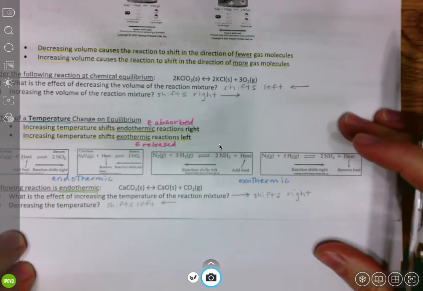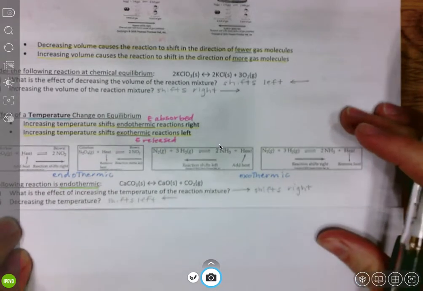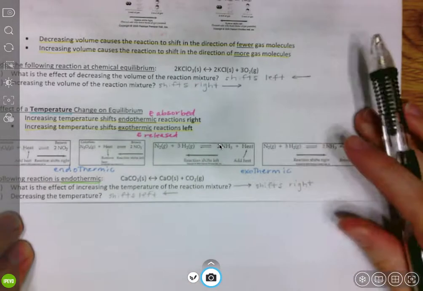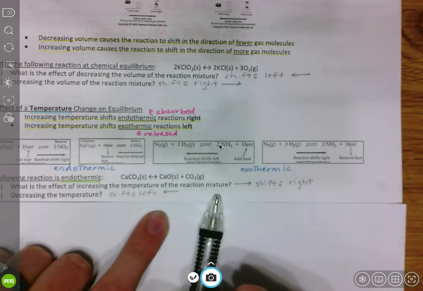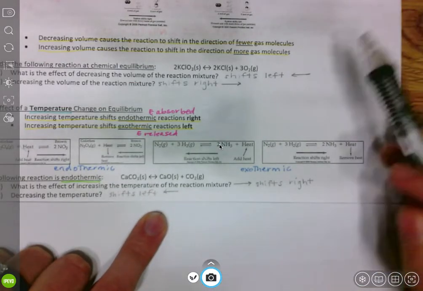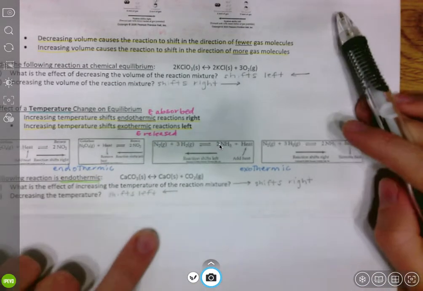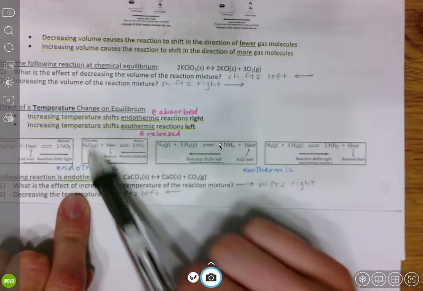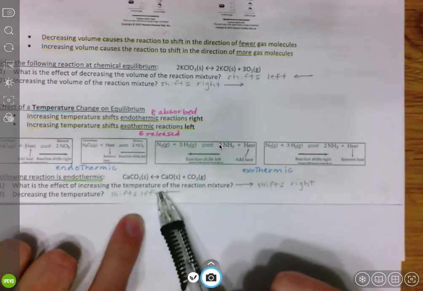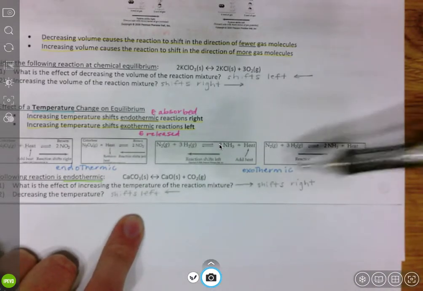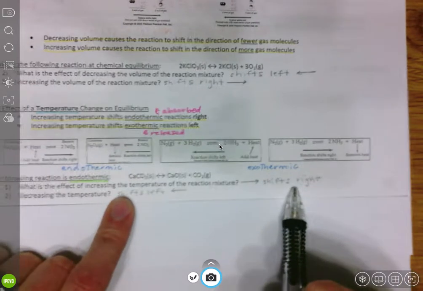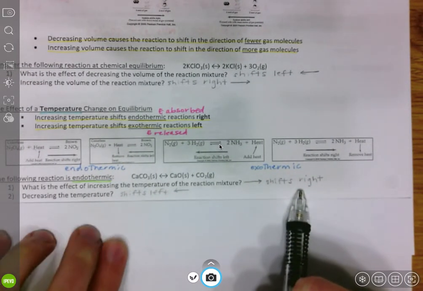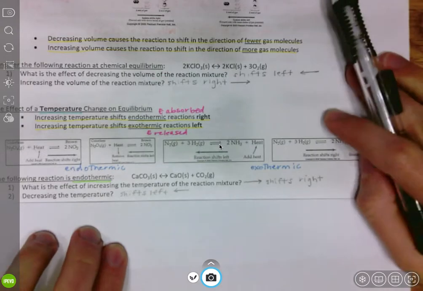Okay, so let's look at endothermic and exothermic. 1, what is the effect of increasing the temperature of the reaction mixture? Oh, this is endothermic. So that means we're looking at this side over here. If we're putting in heat, increasing temperature, we get to make products. So we're shifting to the right. Endothermic, we need to put energy in order to make products.